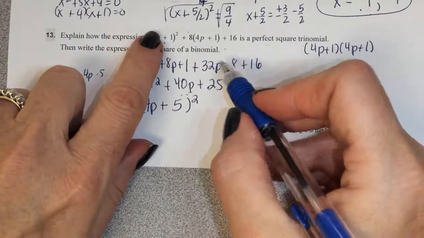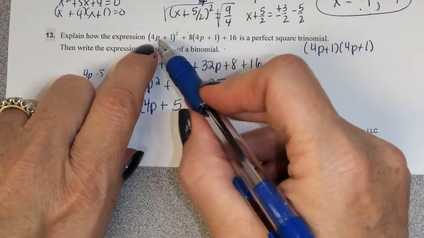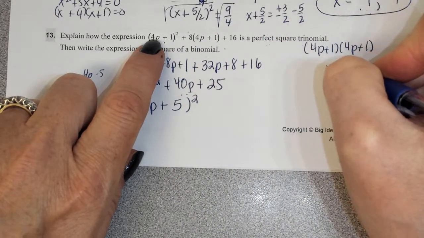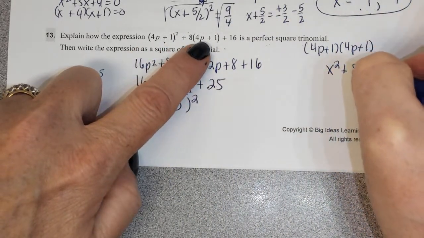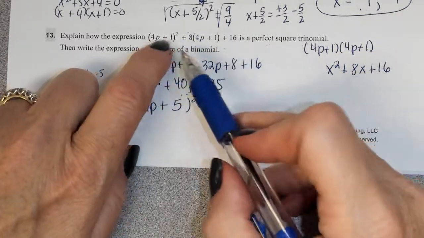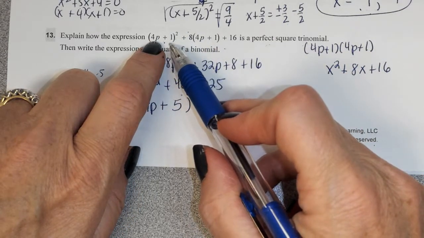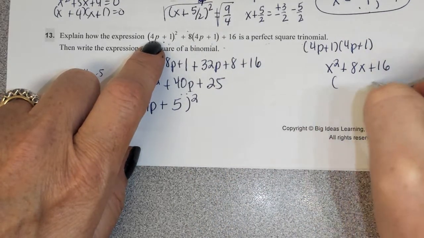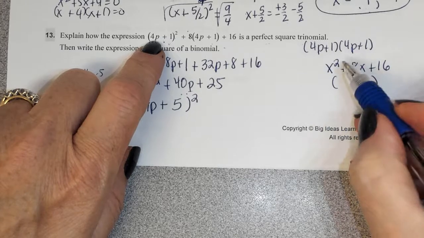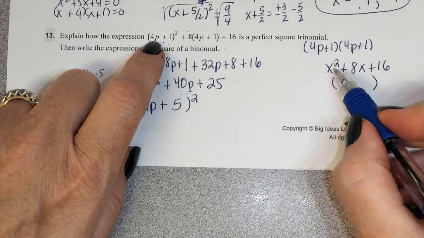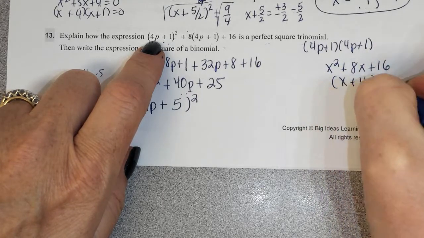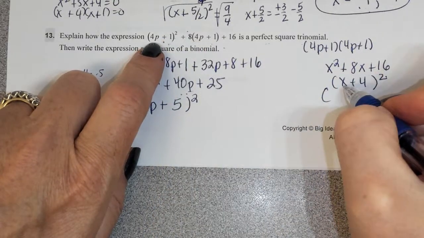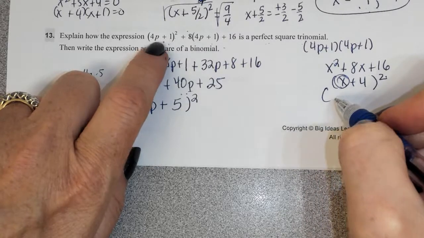Now, I want to show you something else though. What if instead of these being 4p plus 1, what if this had been x squared plus 8x plus 16? So I'm saying instead of using this, I'm using x. I'm using an x here and an x here. How would this factor? How does this factor? x plus 4 squared. Well, our problem though, we don't just have an x here. So what do I need to replace this x with? What is x here?